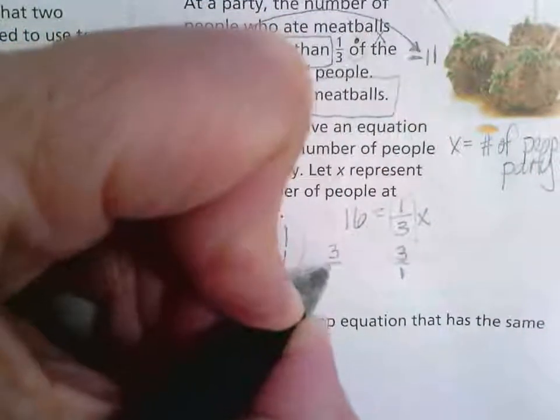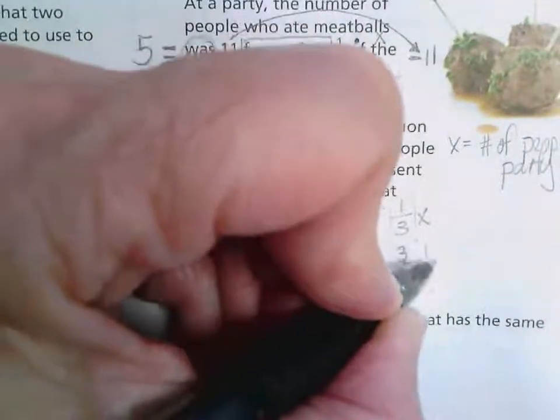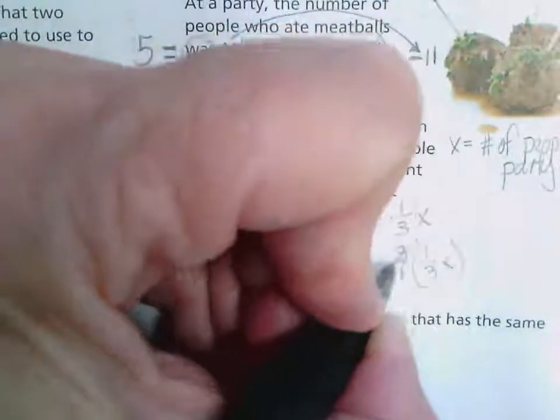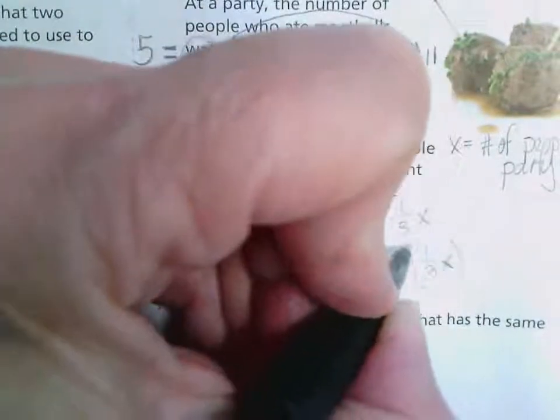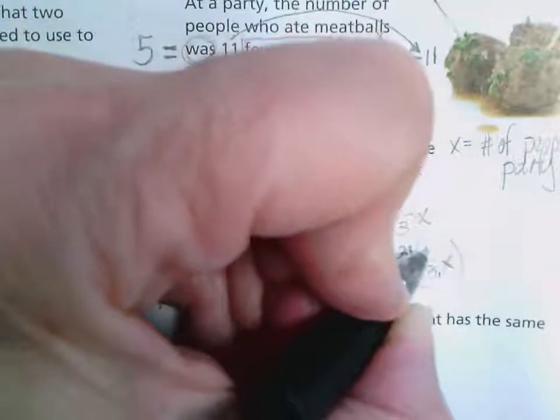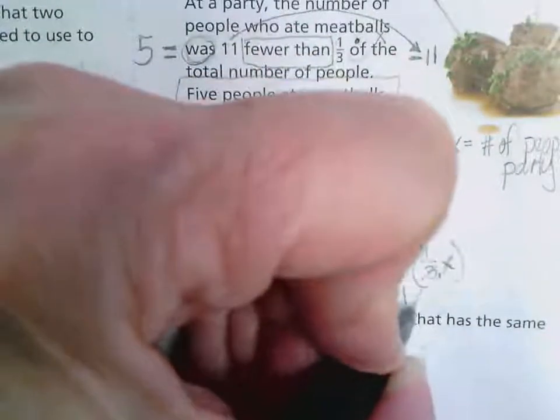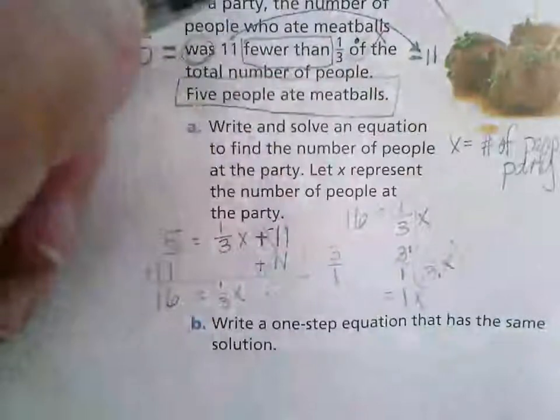If I take 3/1 times 1/3 x, my 3's are going to cancel, and I'm just going to have 1 times 1 on top and 1 times 1 on the bottom. So that's just going to leave me with 1x over here.